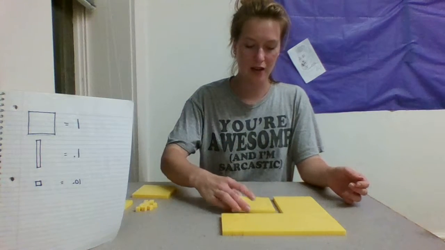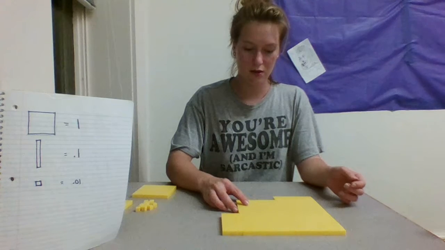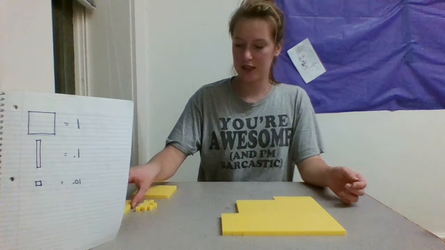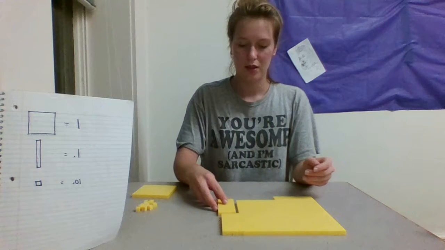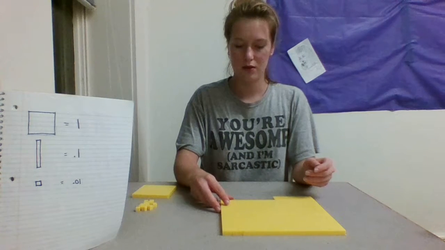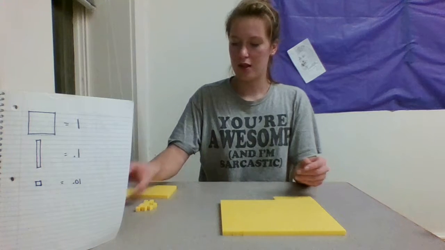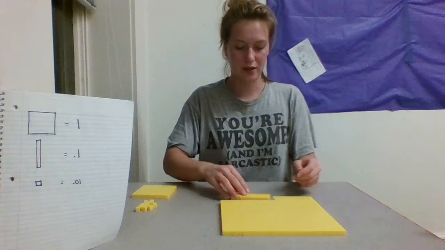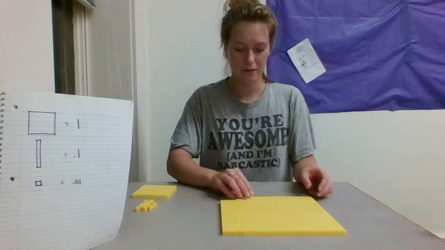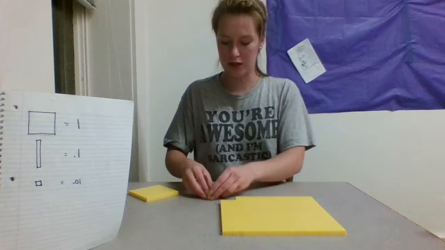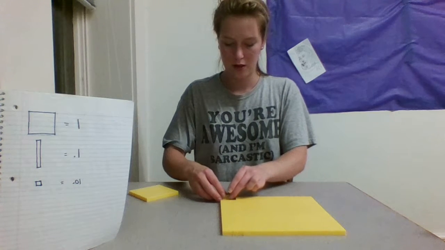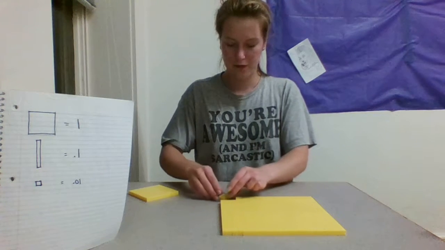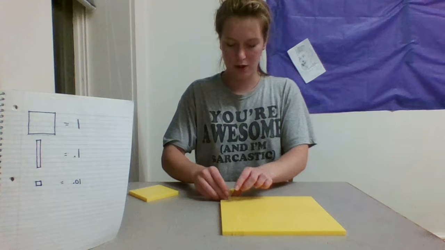So 1 flat will go here, and then our next step in filling it in will be putting 4 more rods over here, and then 3 more rods down here, and then we have this little space here which we'll fill in with units because they are the only thing small enough to fill it in with.